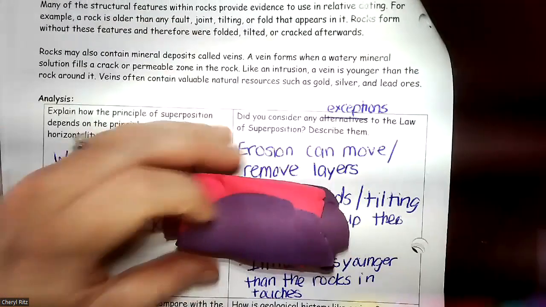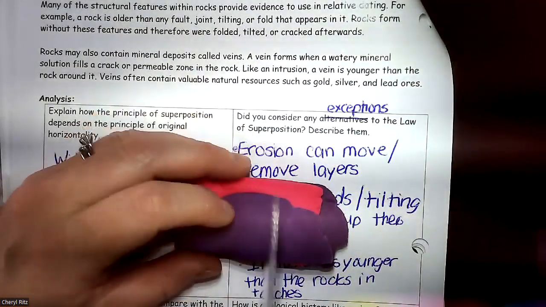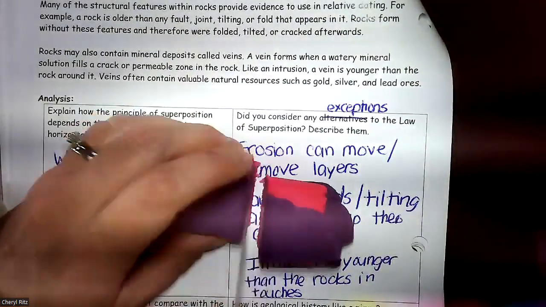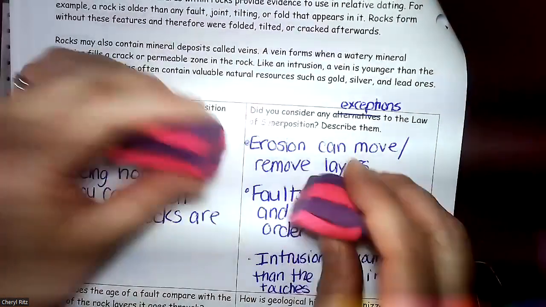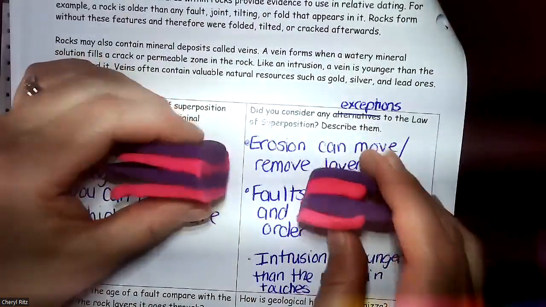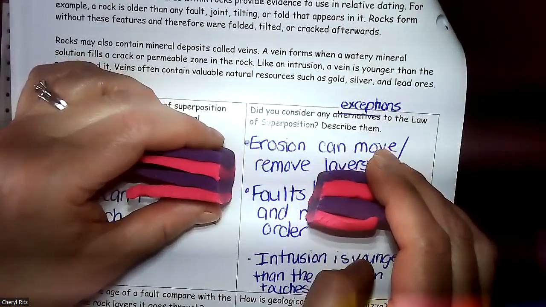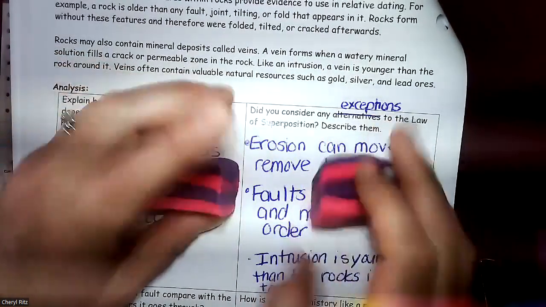The break. It's not erosion and weathering, where it breaks just pieces of it. A fault is when the layers get completely broken. But what causes these? Earthquakes or plate tectonic motion.